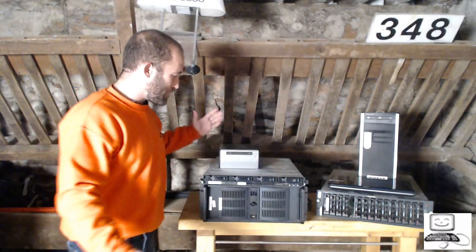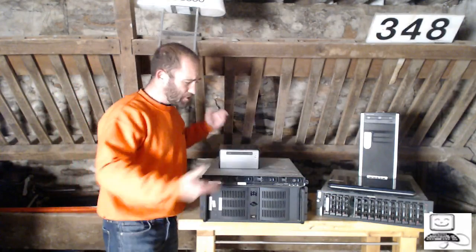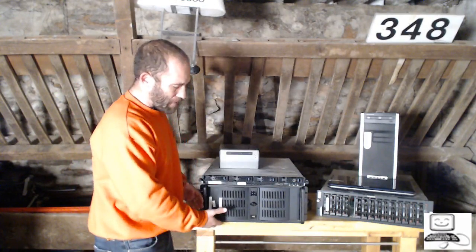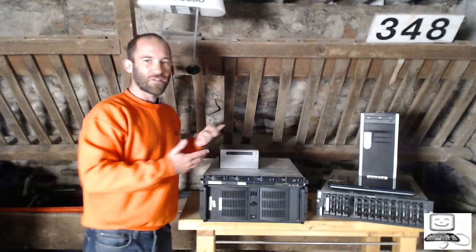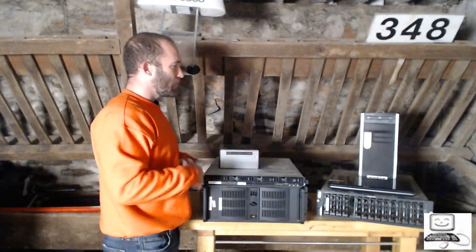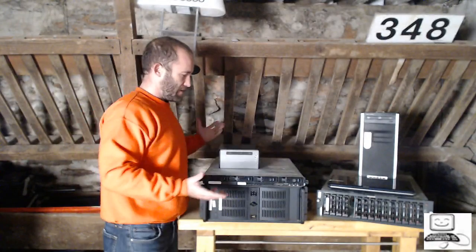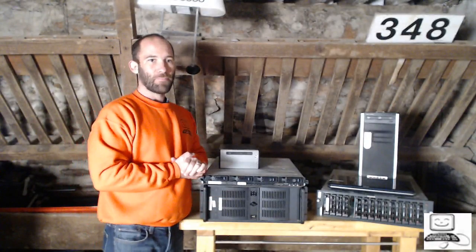So when you're thinking about server hardware, don't just think about the 1U case. Don't just think about a rack-mounted case. You can install Linux on any of these. You can install Windows 2008 or 2012 or 2003 on any of these. It all depends upon what you're doing.